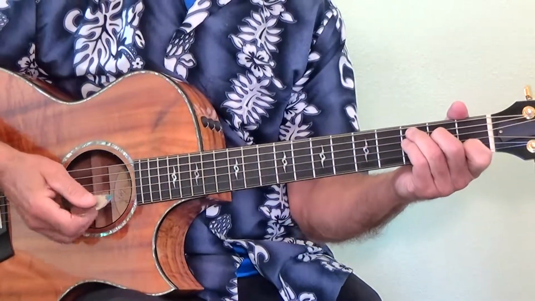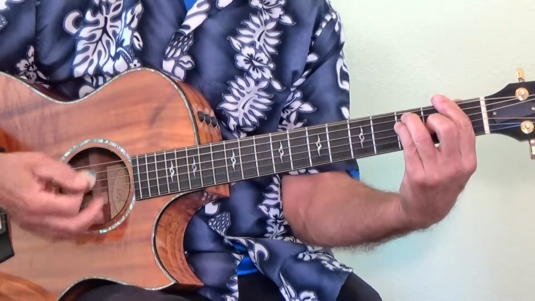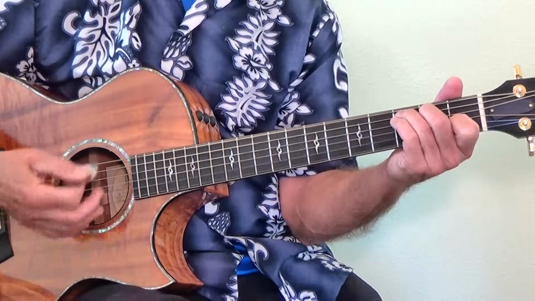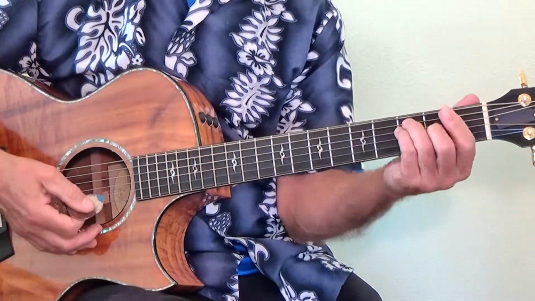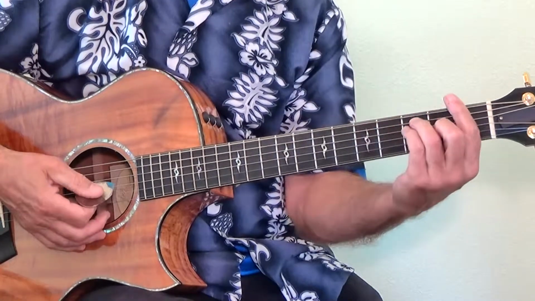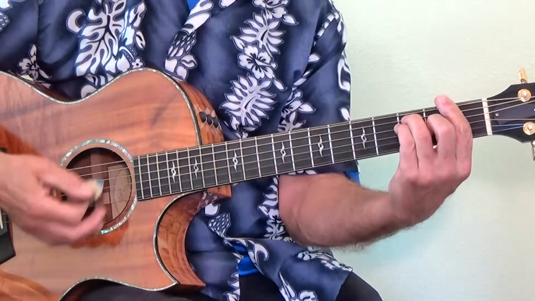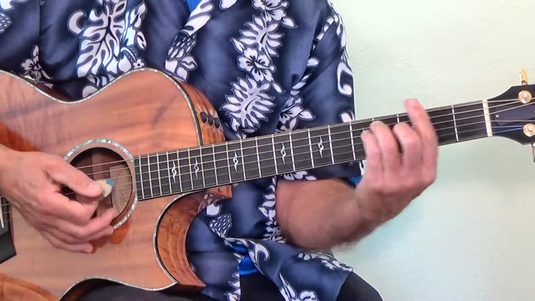See, normally you're playing 6 strokes. But when it comes to that one place that I pointed out, from the F to the G, then it's only one time. See, I'm playing only 3 there.